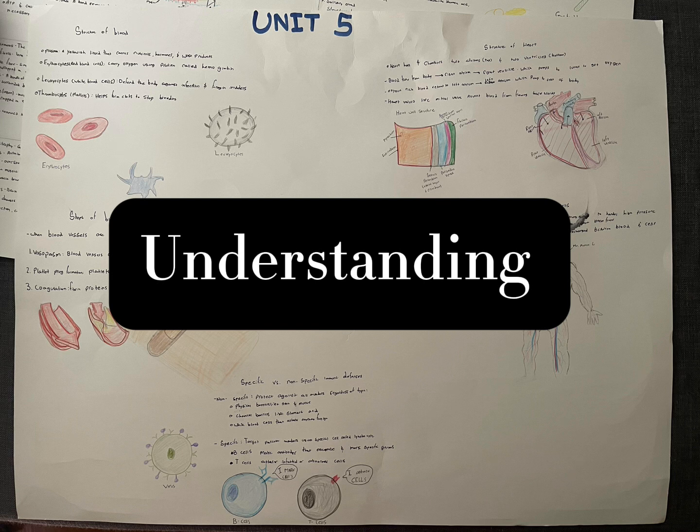I was unaware that there was a multi-step process in clotting, like vasospasm and platelet plug formation, then coagulation, a step-by-step response. And now I know this is what stops bleeding and prevents infection, which was new to me.